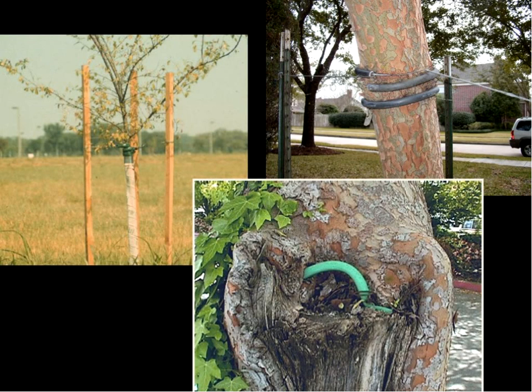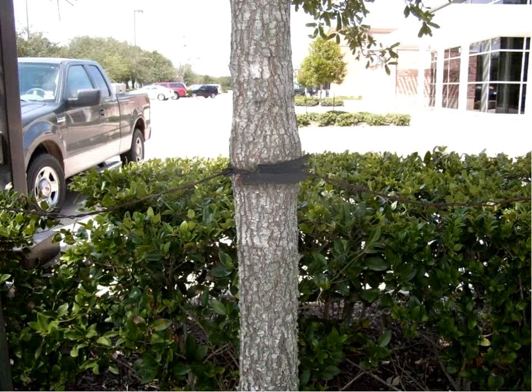Other issue, staking trees. Not all trees have to be staked, but a lot of trees have to be staked because you're in a windy area or you're using container grown material that has a light organic root ball and it's not heavy enough to hold the tree upright. But we have a lot of problems with staking trees, right? So you get something like this.